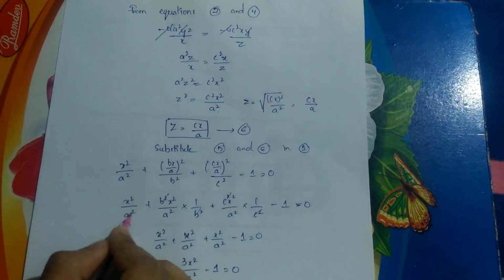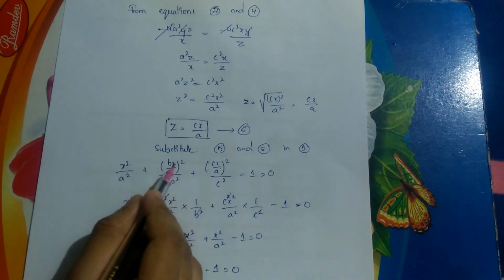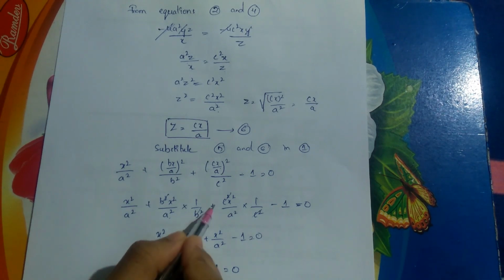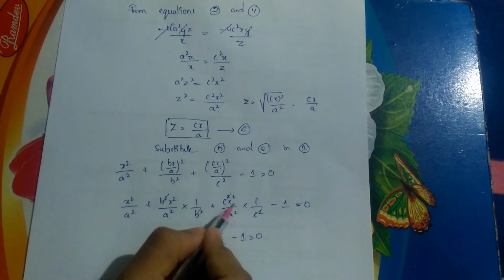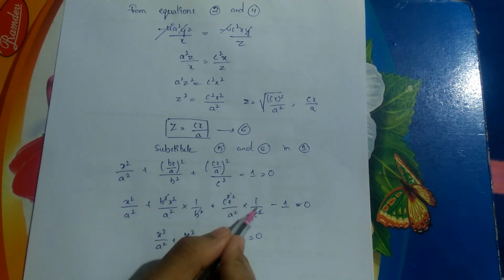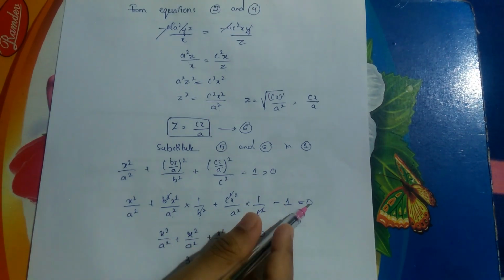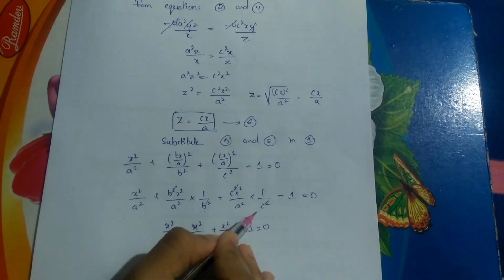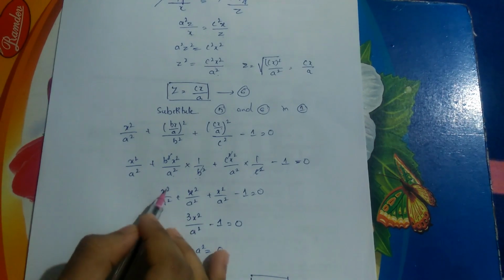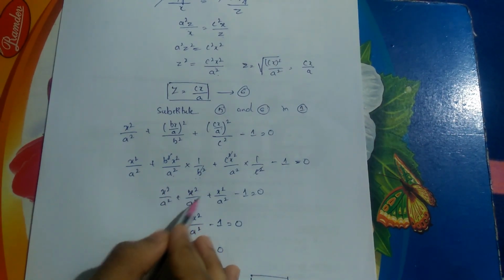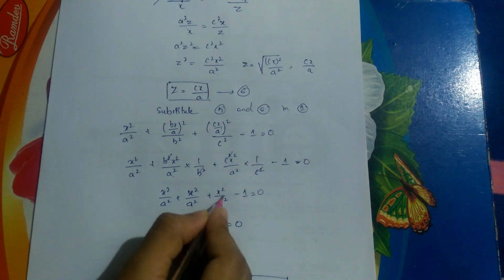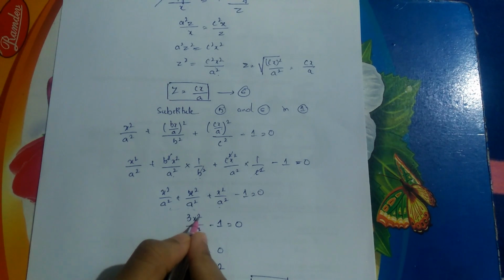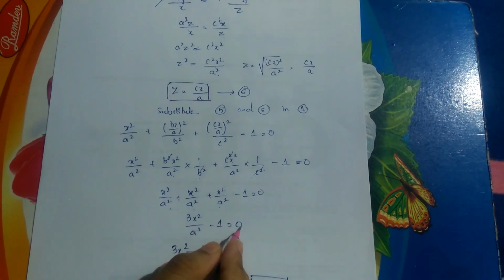Then from here x square by a square plus b square x square by a square into 1 by b square, plus c square x square by a square into 1 by c square, minus 1 is equal to 0. Then b square gets cancelled, and also c square gets cancelled here. Then finally we get x square by a square plus x square by a square plus x square by a square minus 1 is equal to 0. So by these three terms we get 3x square by a square minus 1 equals 0.